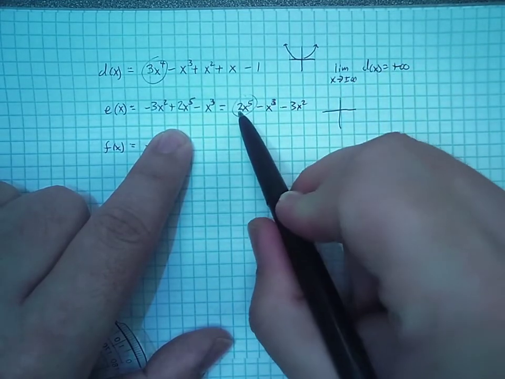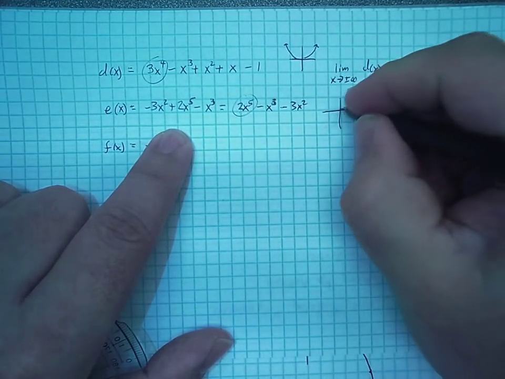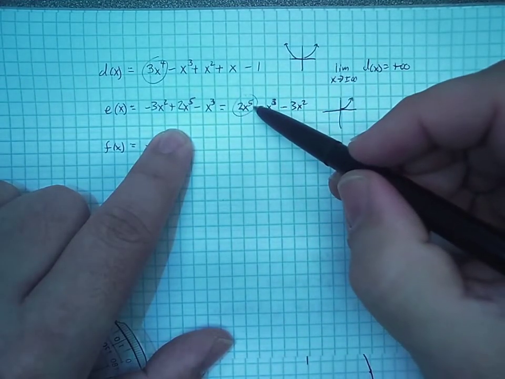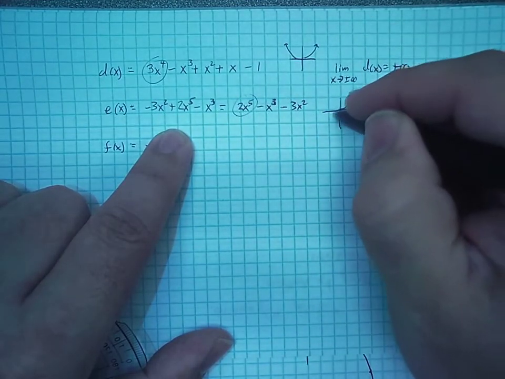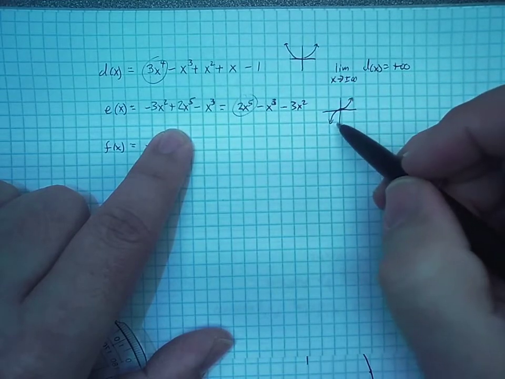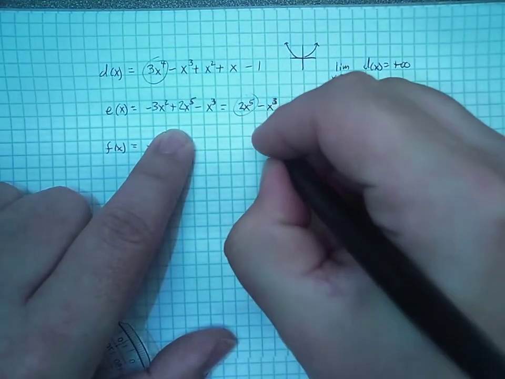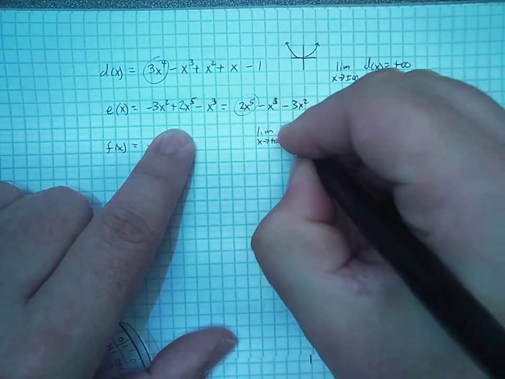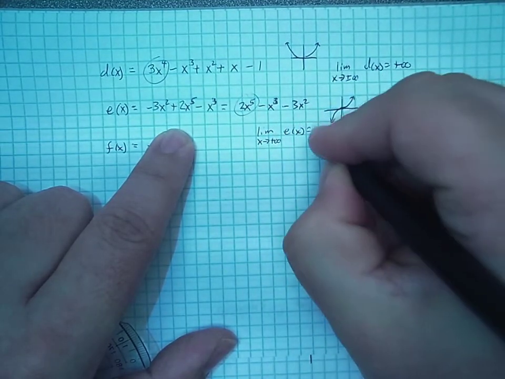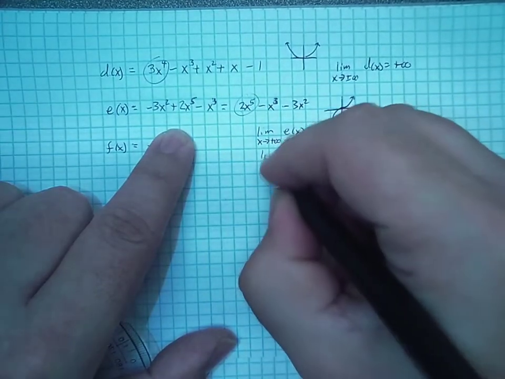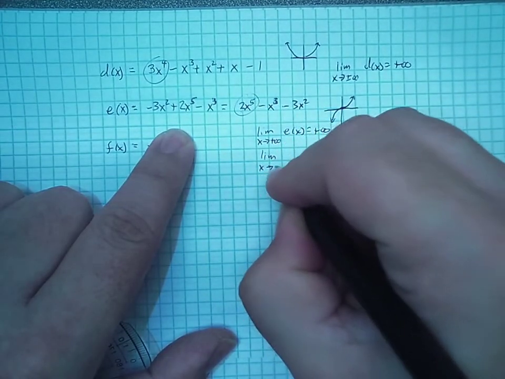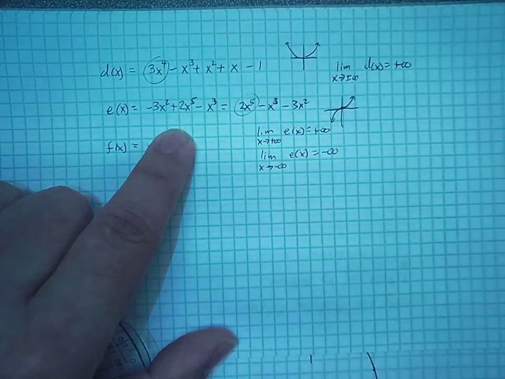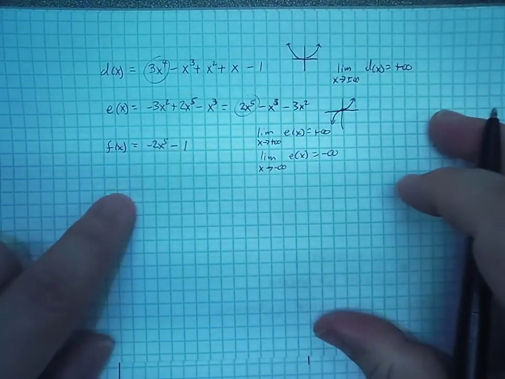So the coefficient is still positive, which means I'm expecting to go up on the right, but because the leading term has degree 5, it's odd and will go opposite on the left side. In this case, then, the limit as x approaches positive infinity of e of x is positive infinity, but the limit as x approaches negative infinity is actually negative infinity, not positive infinity.